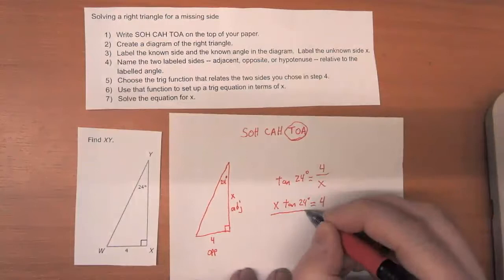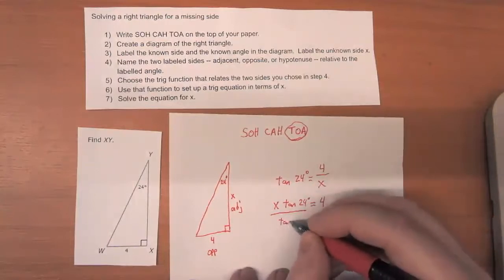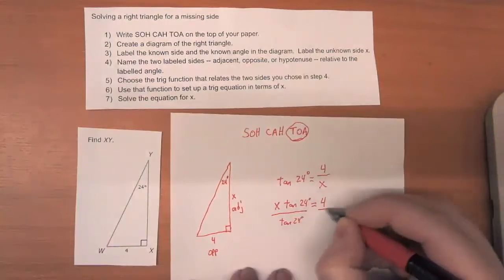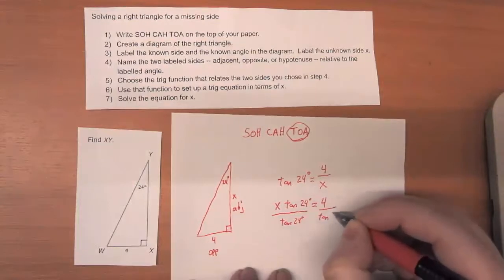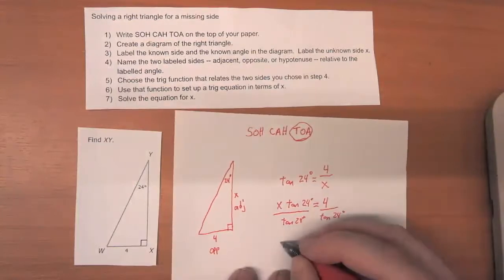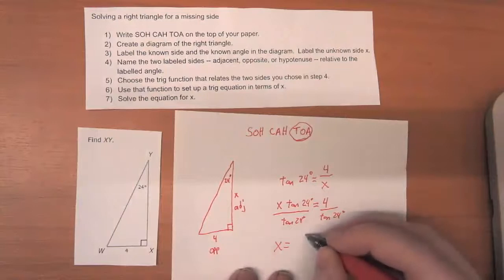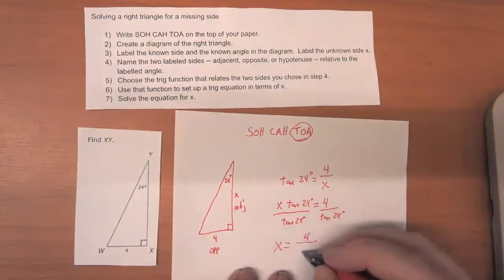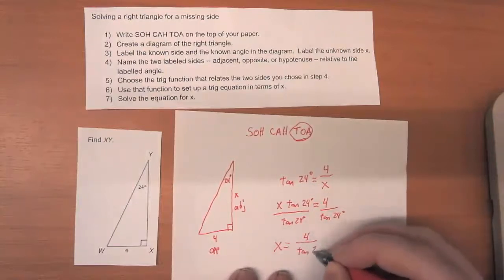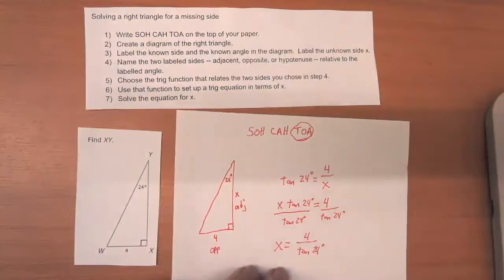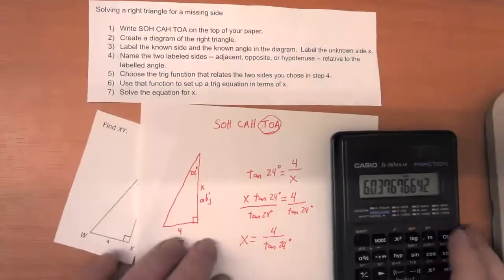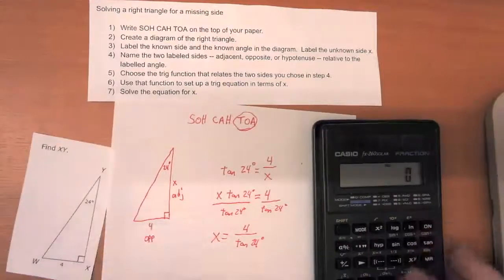And that is dividing by the tangent of 24 degrees. So in this case, x is equal to 4 divided by the tangent of 24 degrees. And we just bring up our calculator and off we go.